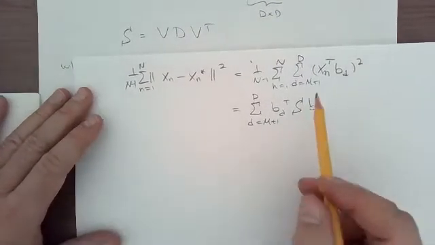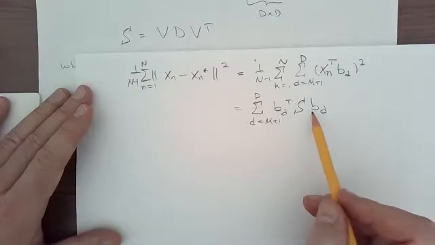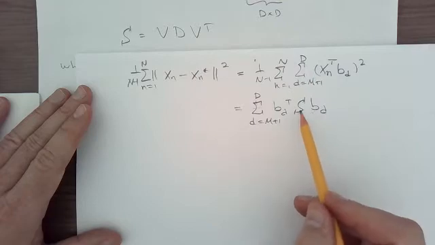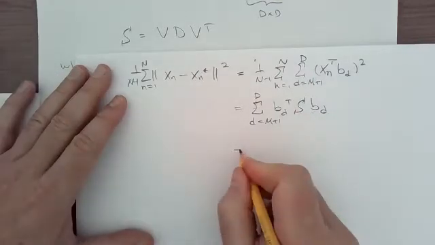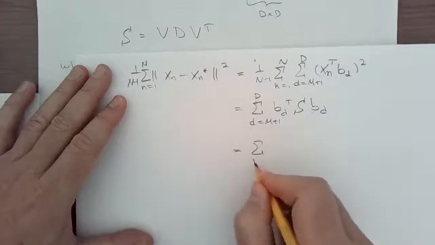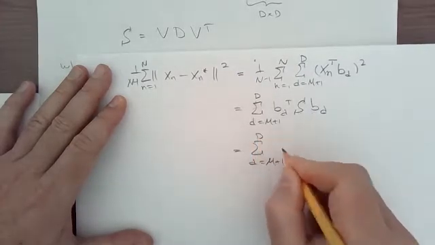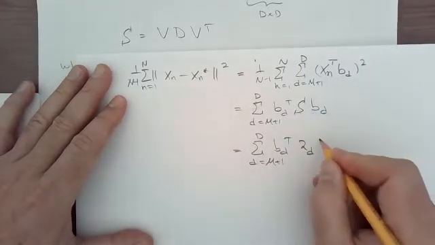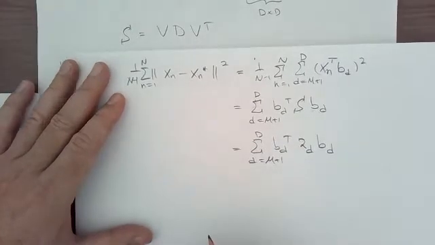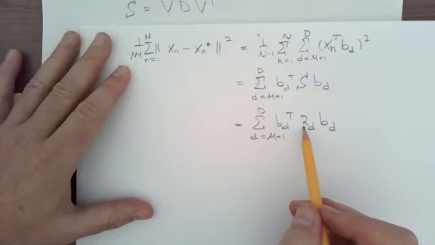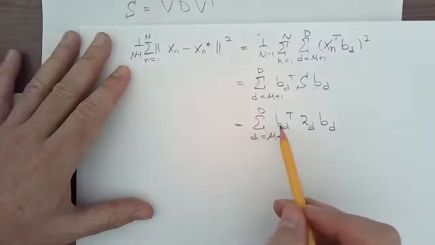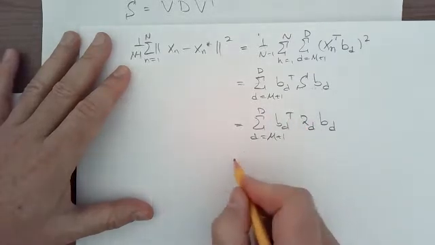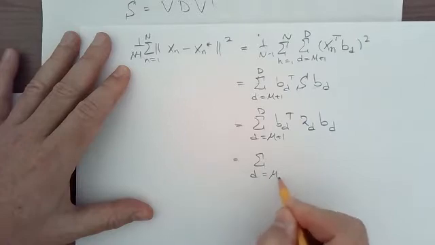And so what we looked at was having bd here be an eigenvector. So when S is applied to an eigenvector, you're going to get the eigenvalue times itself. And then what you'll get here is a constant, right? And here you'll just have bd transpose bd, which is equal to 1. You'll end up here with the sum of the eigenvalues.